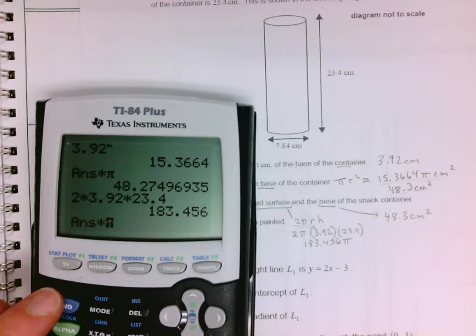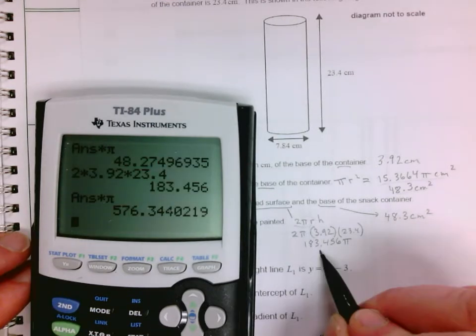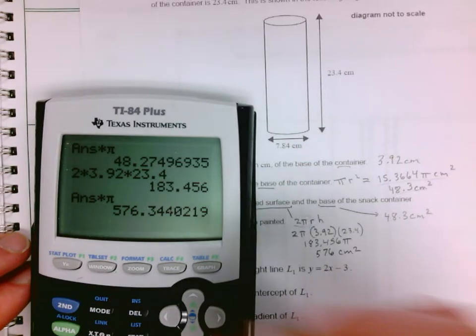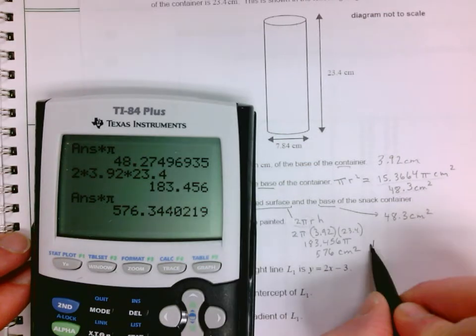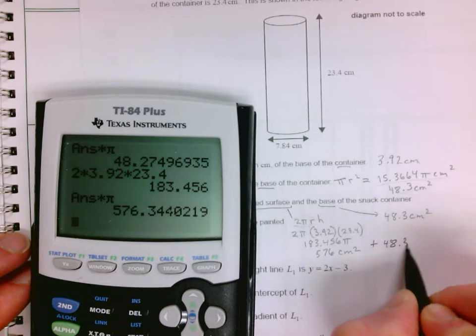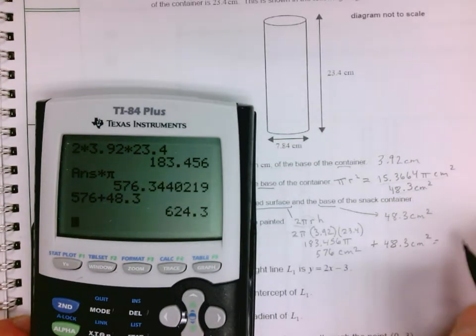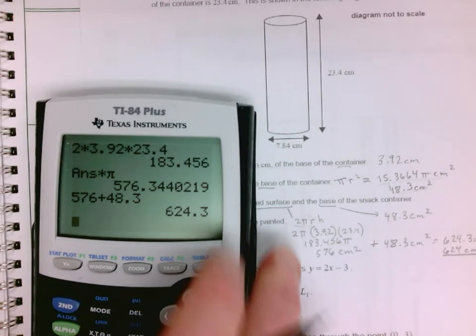So that's 576 centimeters squared, 3 sig figs. So 576 plus 48.3 would be your answer, 624.3 centimeters squared. So if you're going 3 sig figs, 624 centimeters squared. Double check units, make sure they're right. Okay, let's go to the next one.